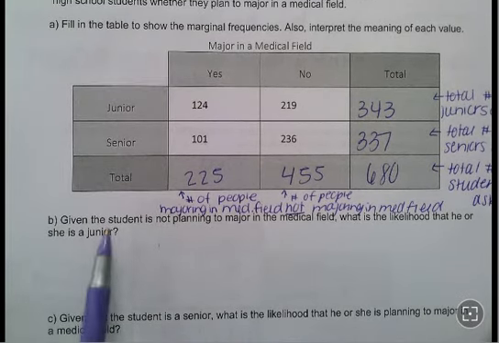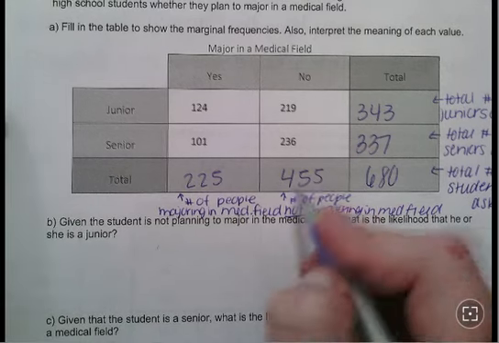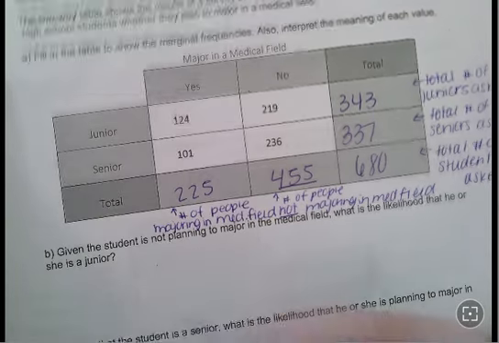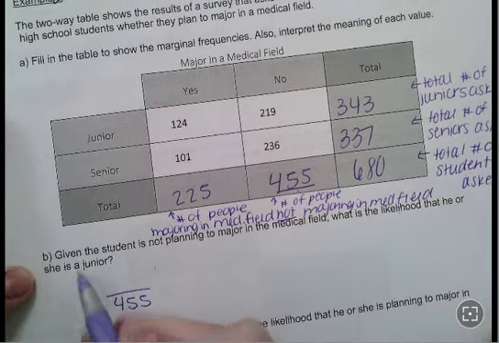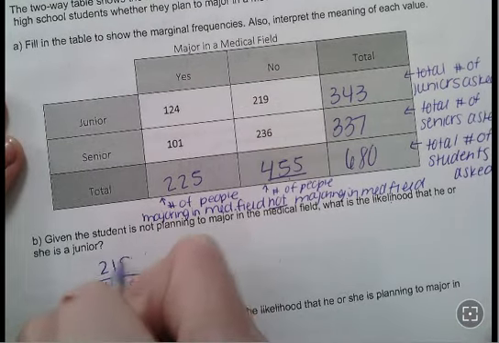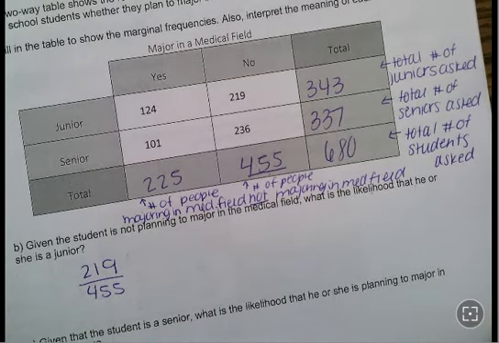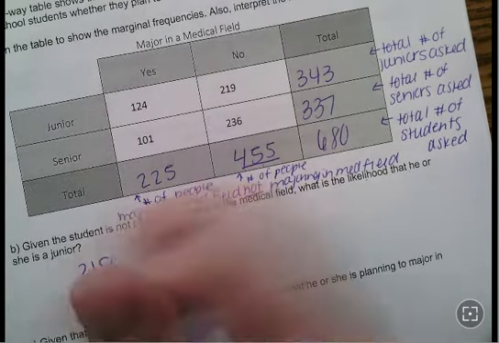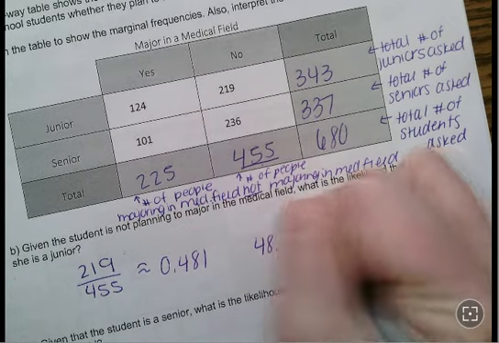Part B says, given that a student is not planning to major in the medical field, so we're looking at all the students that are not majoring in the medical field. That's this number right here. What is the likelihood that he or she is a junior? So 455 is the pool that we're looking at. We want to know how many of those are juniors. So 219. Out of all of the ones not majoring, how many of them are juniors? So we take 219 divided by 455, and your calculator spits out approximately 0.481, which is about a 48.1% chance.